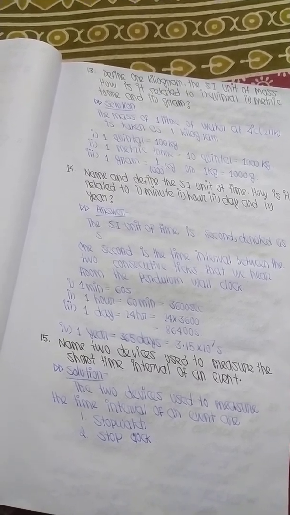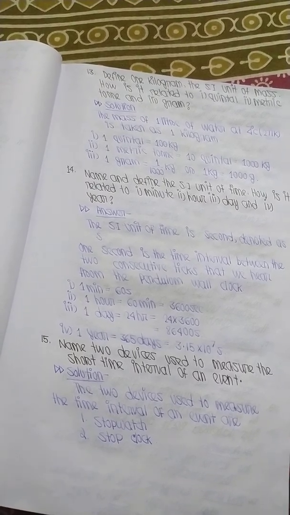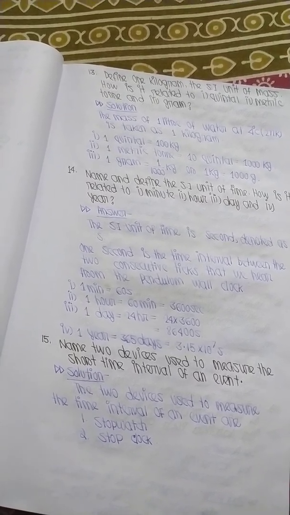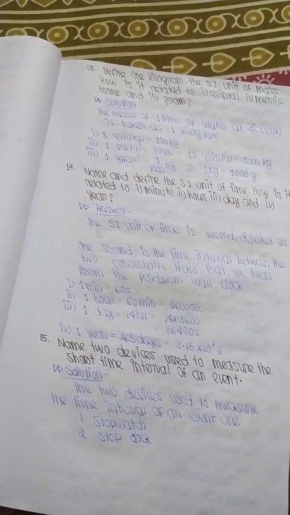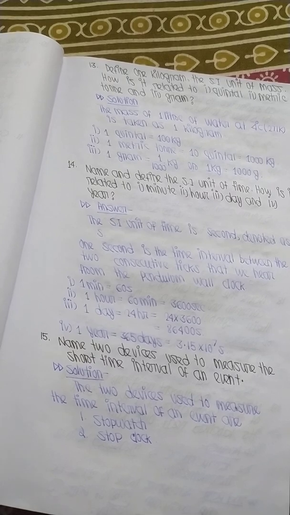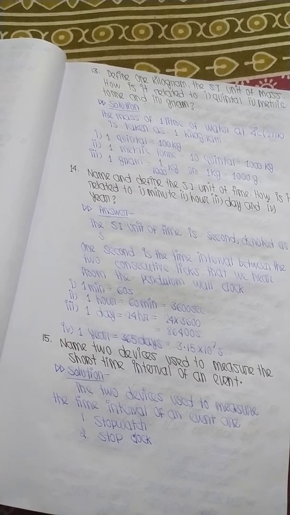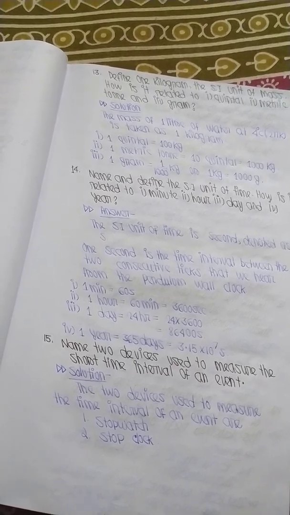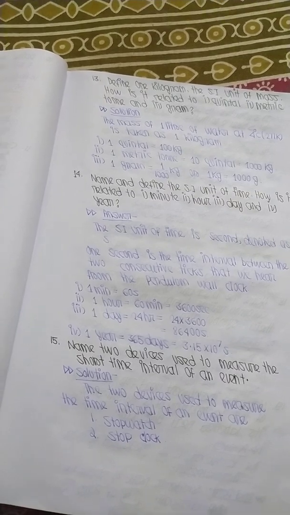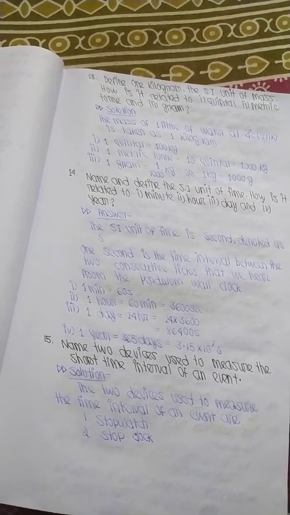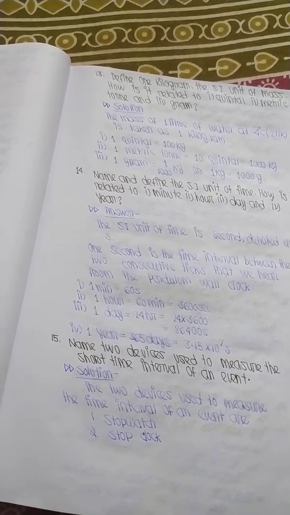Number 1, 1 minute is equal to 60 seconds. Number 2, 1 hour is equal to 60 minutes, which is 3600 seconds, that is 60 into 60. Number 3, 1 day is equal to 24 hours, which is 24 into 3600, equal to 86,400 seconds. And number 4, 1 year is equal to 365 days, which is 3.15 into 10 to the power 7 second. Question 15. Name 2 devices used to measure the short time interval of an event. Solution. The 2 devices are number 1 stopwatch, number 2 stop clock.